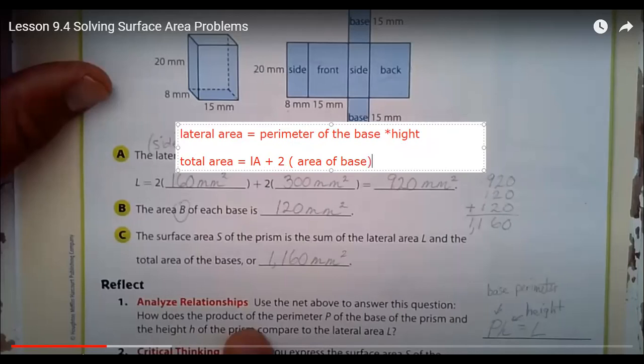Okay, so if you don't have the net and you want to calculate the total area, we are going to add the lateral area plus 2 multiplied by the area of base.